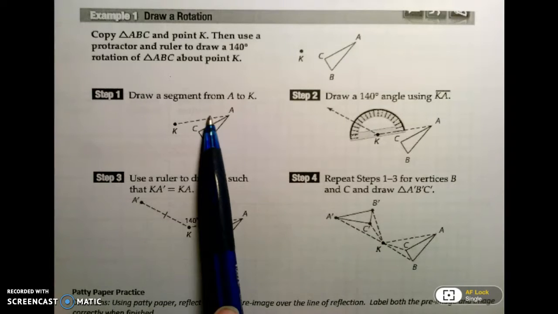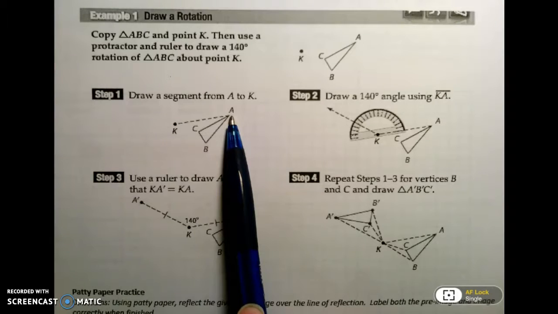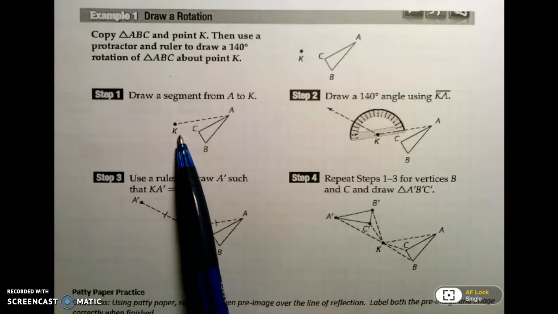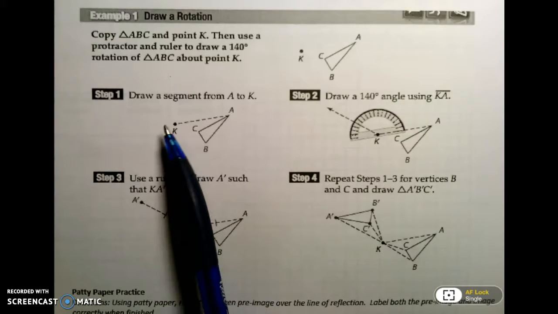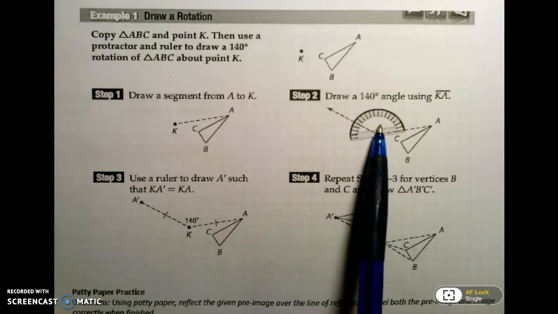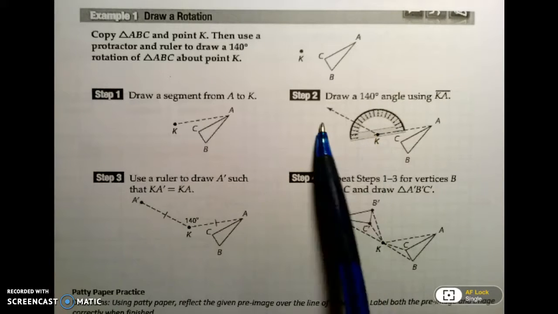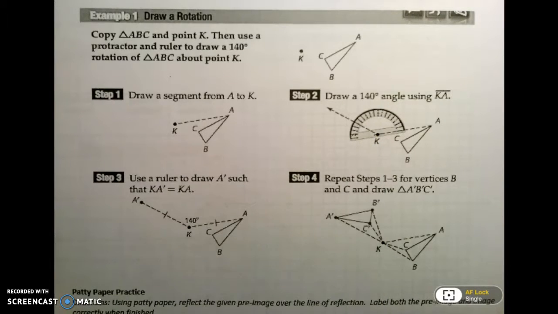So we would draw our point, which is going to be our point of rotation, center of rotation, and then we would draw from that point. That's our center, so we put our protractor on there and draw our angle out, and then we end up with our point that's going to be our new point as we rotate it.